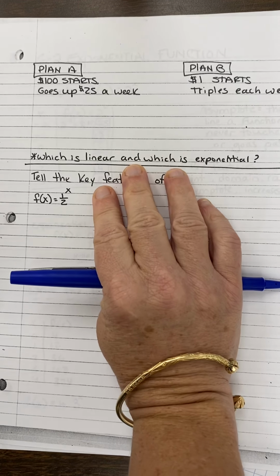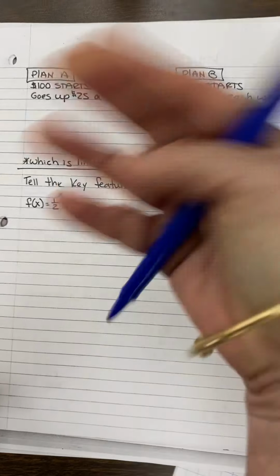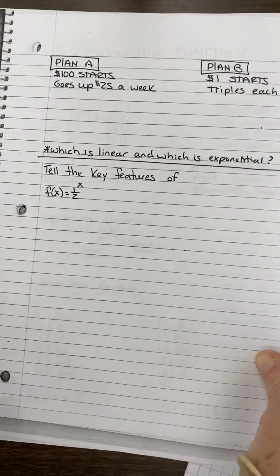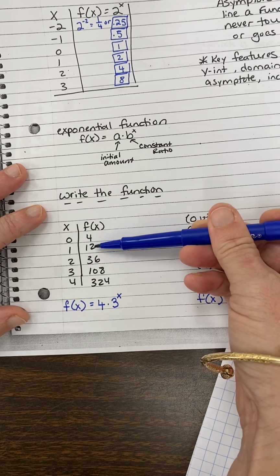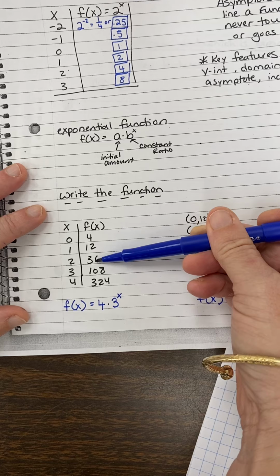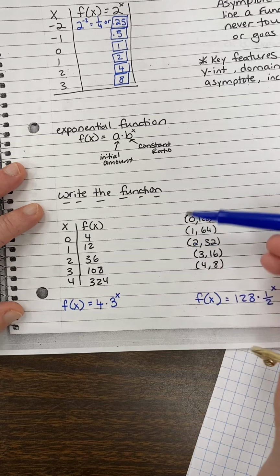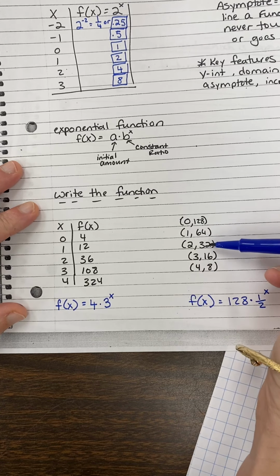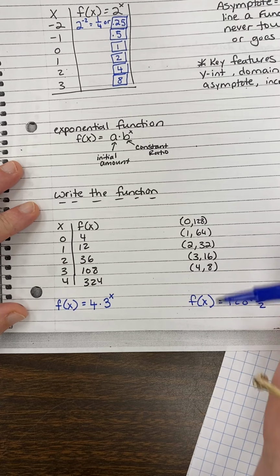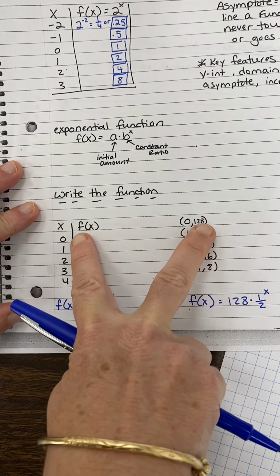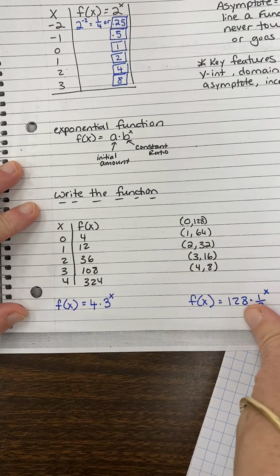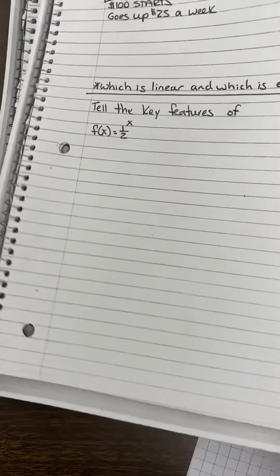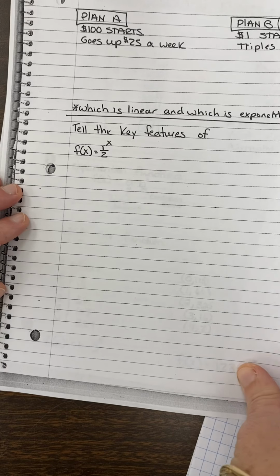With exponential growth, it was being multiplied by a certain number. So let's look back at our chart for a second. This was being multiplied by 3, multiplied by 3, multiplied by 3. This is being multiplied by a 1/2, multiplied by a 1/2, multiplied by a 1/2, multiplied by a 1/2. So with exponential functions, something is being multiplied the whole time. Linear functions, which we did before, is when we were adding to, adding to, adding to.